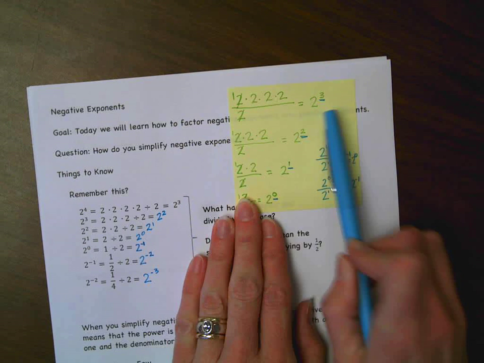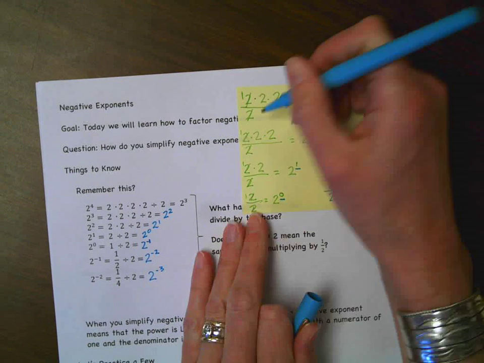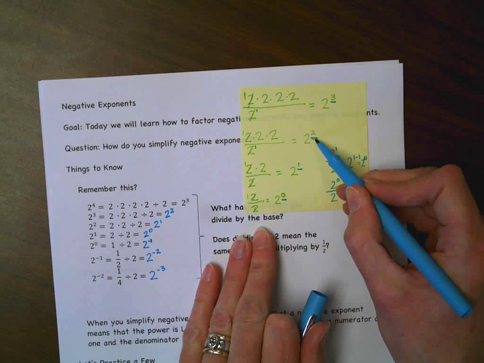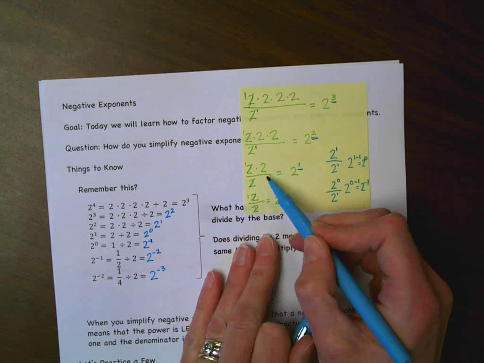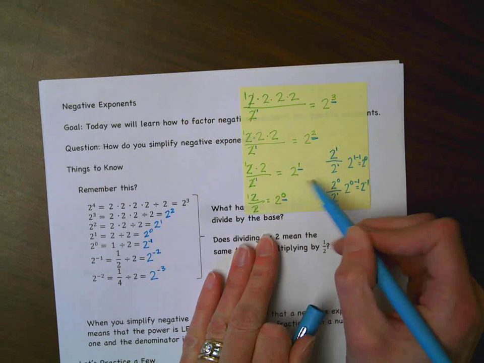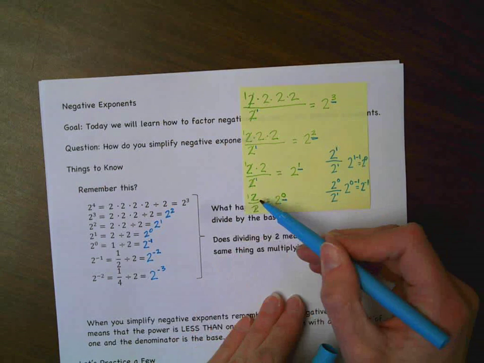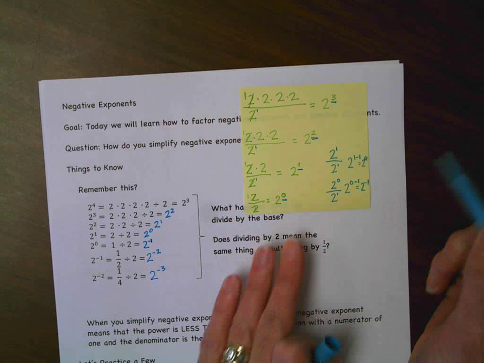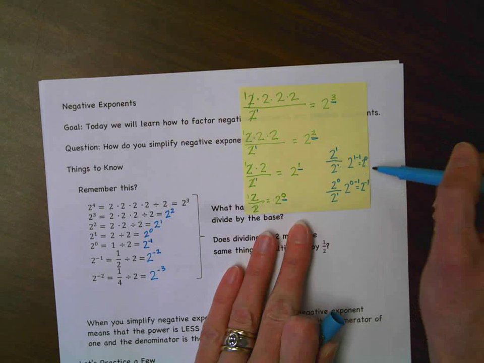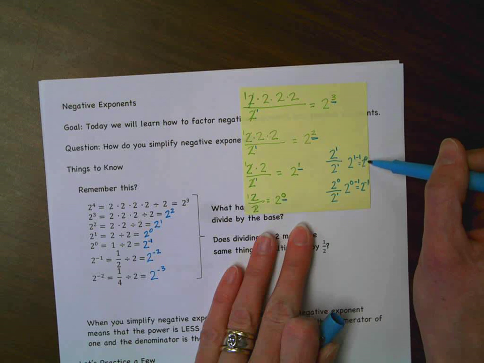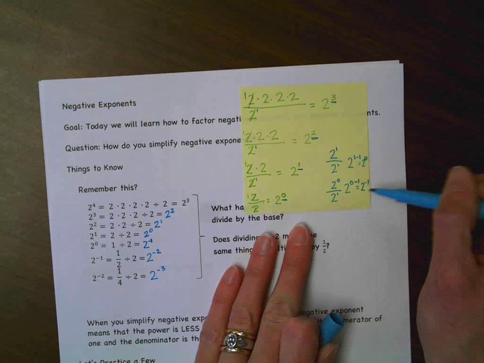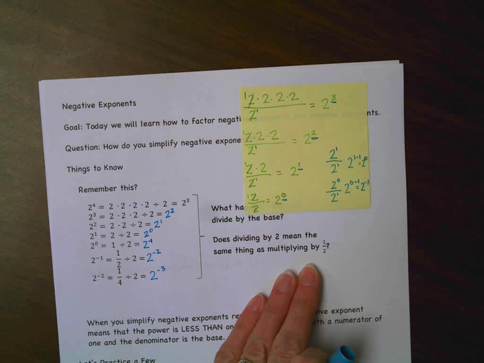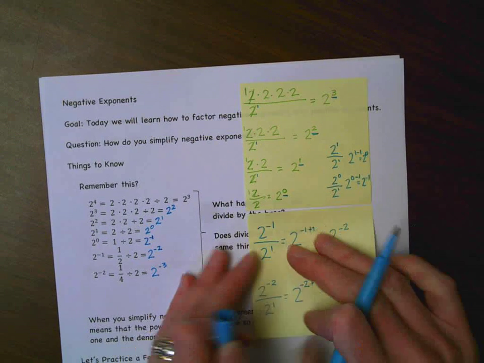So 2 to the 4th divided by 2 to the 1 gives us 2 to the 3rd, right? Okay. 2 to the 3rd divided by 2 to the 1 gives us 2 to the 2nd. 2 to the 2nd divided by 2 to the 1 gives us 2 to the 1. 2 divided by 2 gives us 2 to the 0, which is 1. 2 to the 1 divided by 2 to the 1 gives us 2 to the 0. 2 to the 0 divided by 2 to the 1 gives us 2 to the negative 1. Okay? And then we went over here.